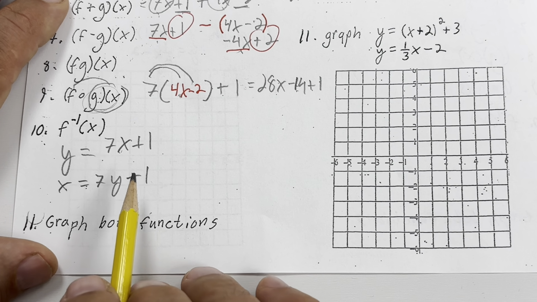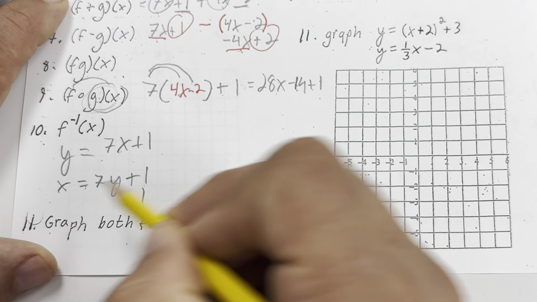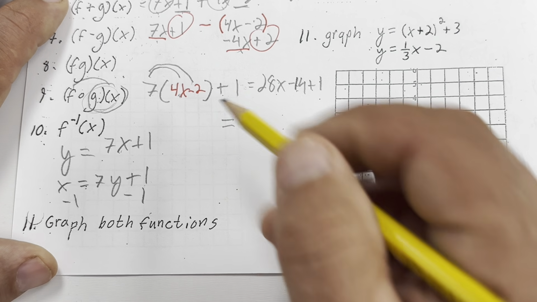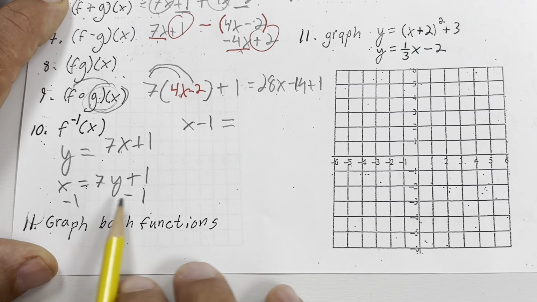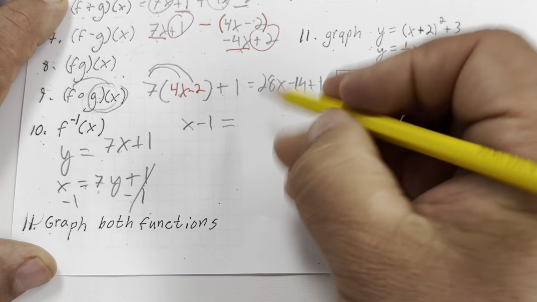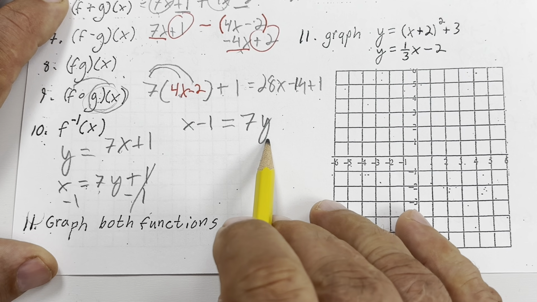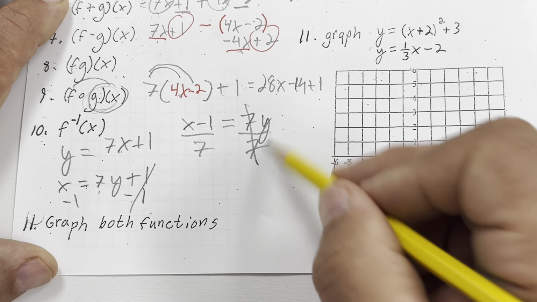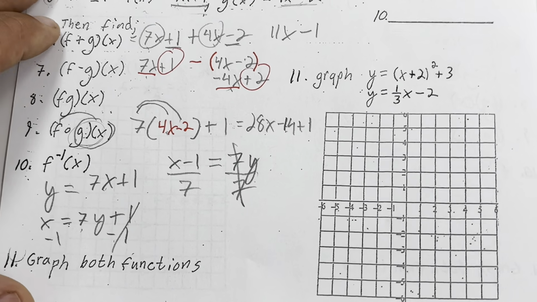First step now is to subtract 1 from both sides. Now I can't subtract 1 from x, so the left side of the equation is going to be x minus 1. The right side of the equation is just going to be 7y. We're solving for y, so we divide both sides by 7. The y's simplify out, so my answer is going to be x minus 1 over 7.